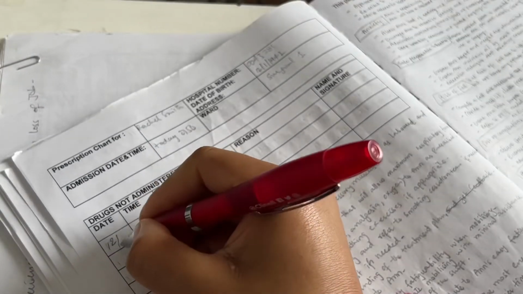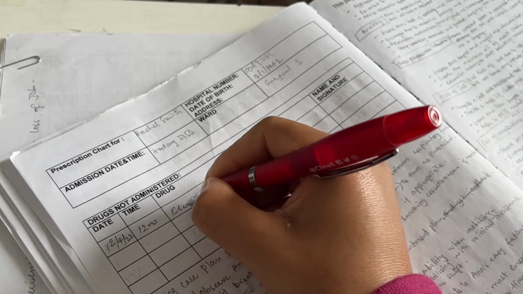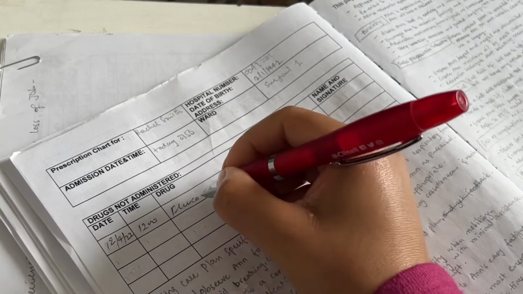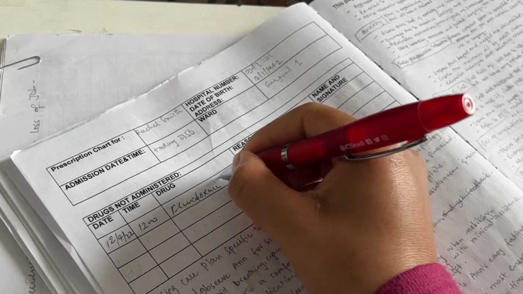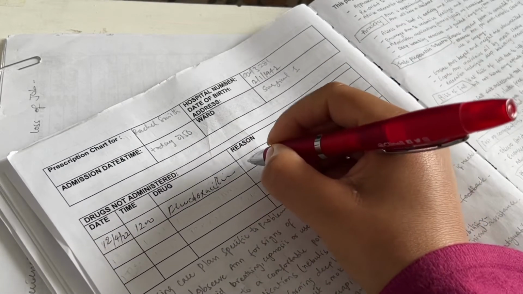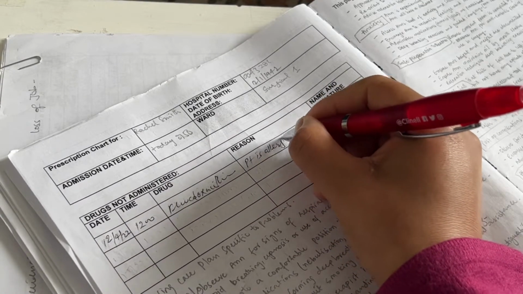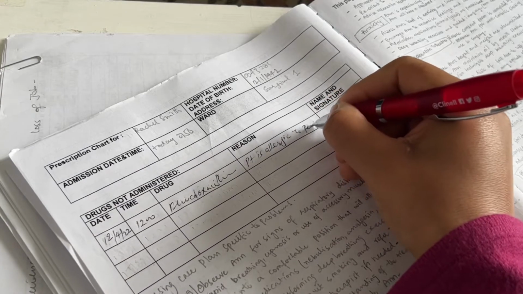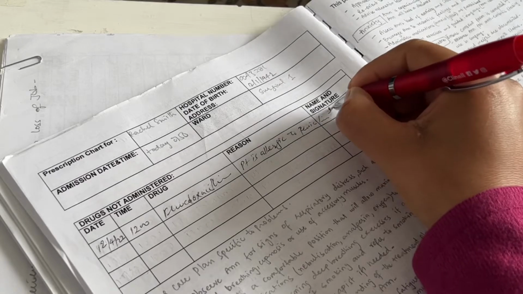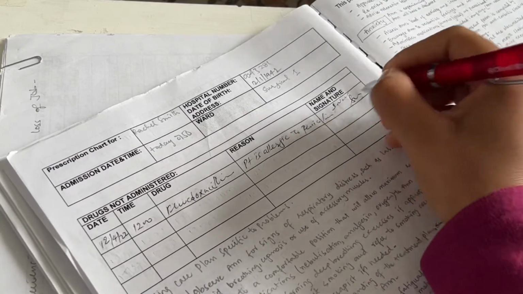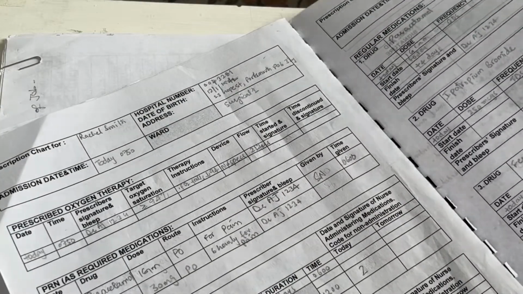Date is today, time is 12, drug is flucloxacillin, reason, patient is allergic to penicillin, your name, and then signature. So the first thing that we coded is there, we have documented it.